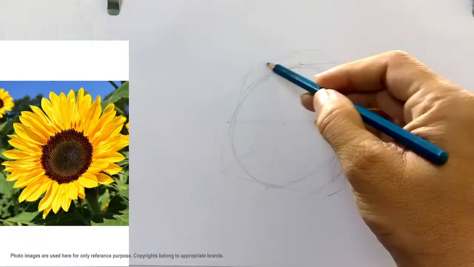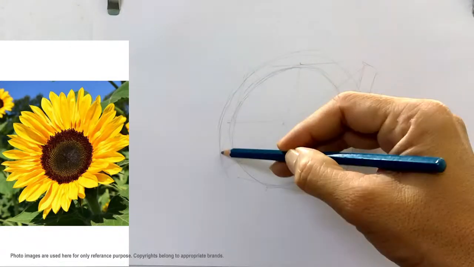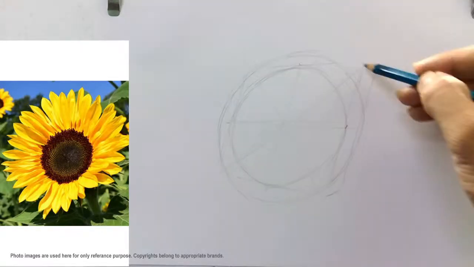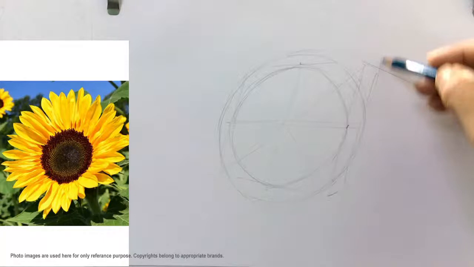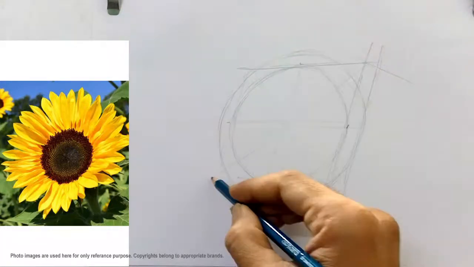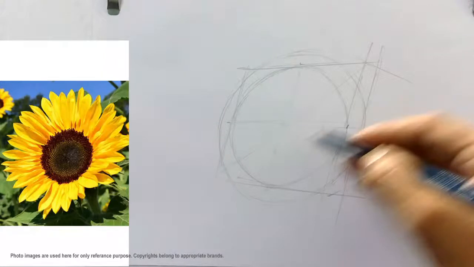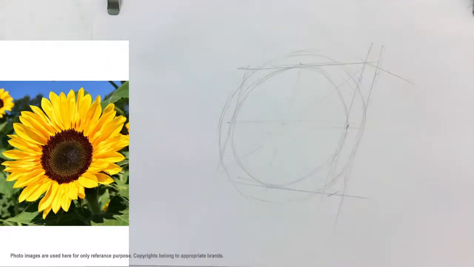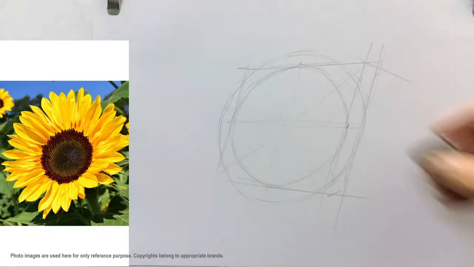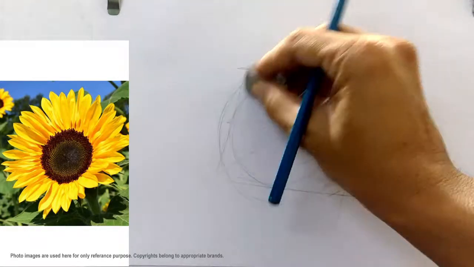So this could be the outer side of this flower. And as I explained, these are the dimensions. You can see that we are following the same dimensions perspective-wise, and here also in the center. So I'll just lighten up this line.